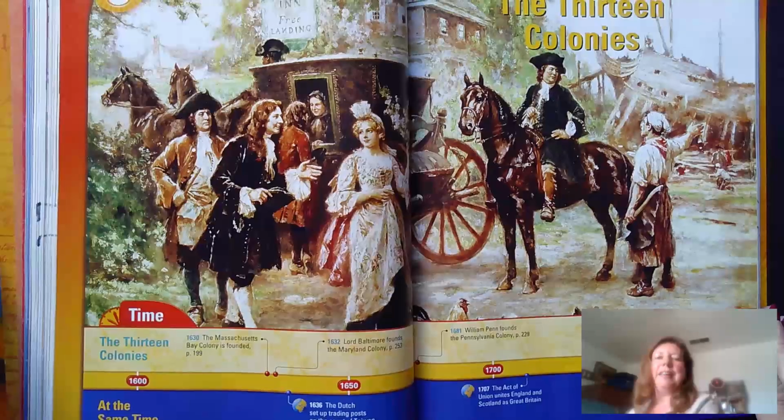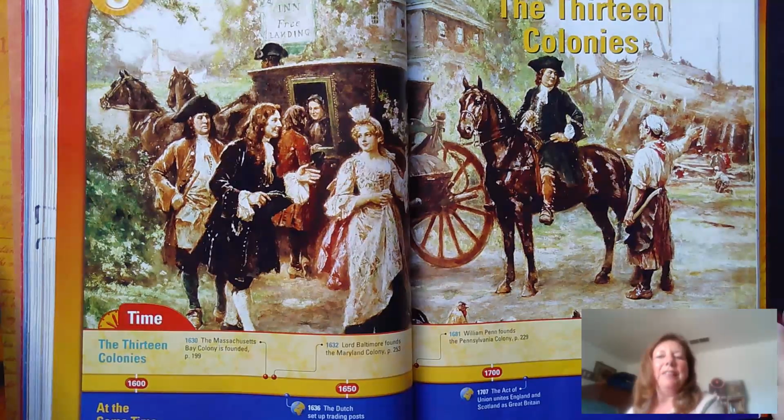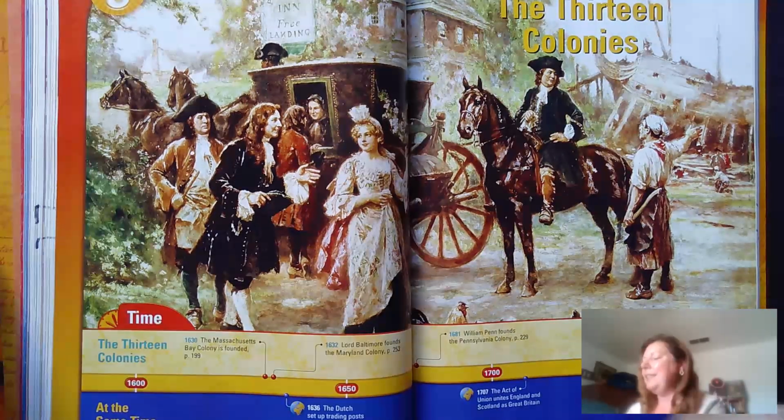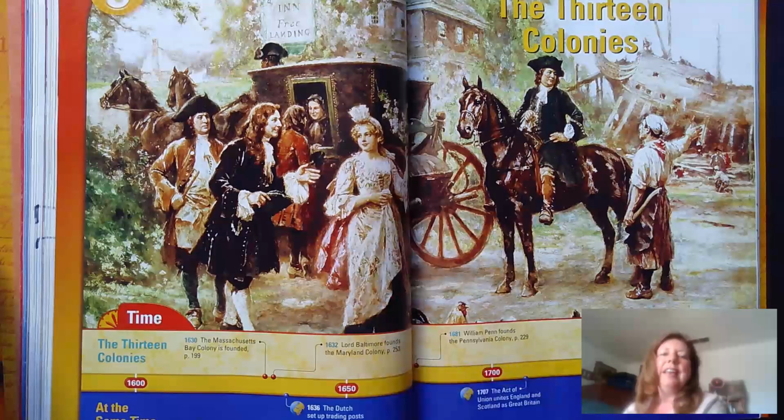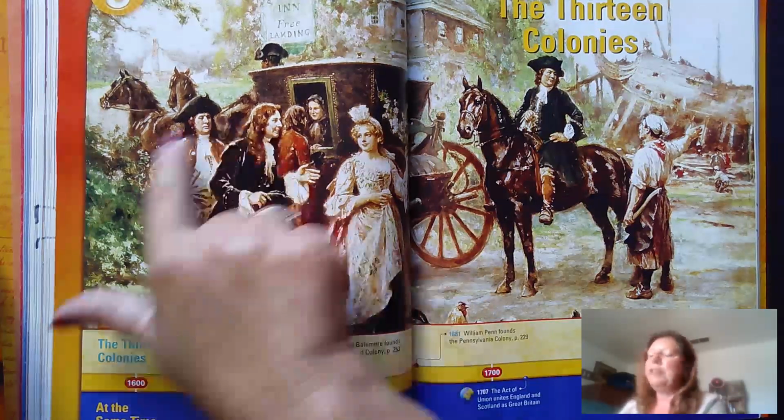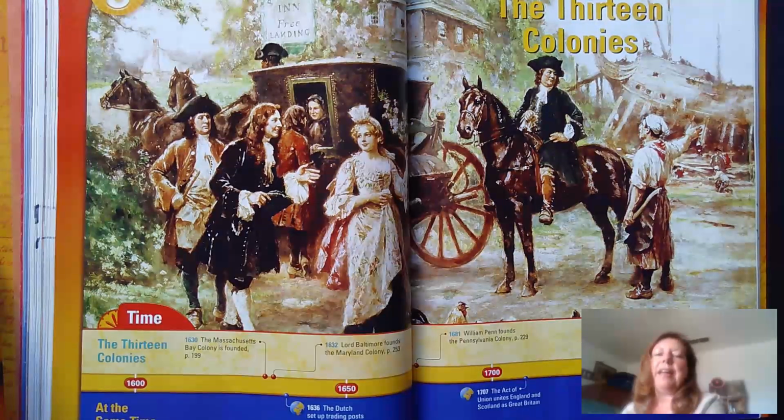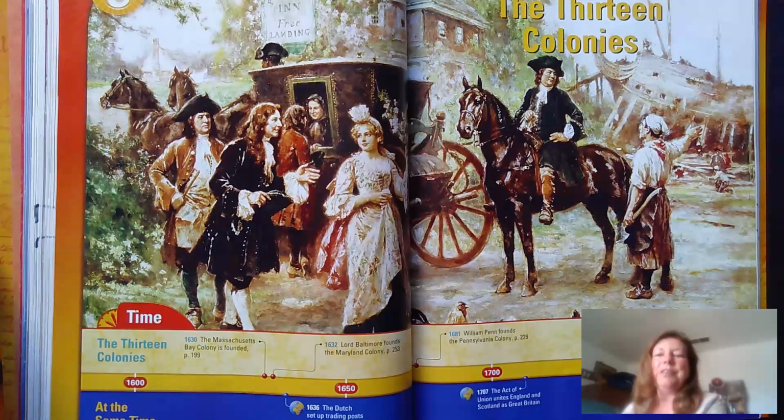There's the picture. Look how fancy. I'm going to say this is how the rich dressed. Soldiers, their uniforms were provided by the king or the royalty at the time, and so their uniforms looked really nice. The British uniforms looked very nice.